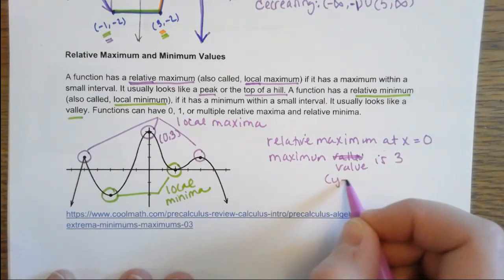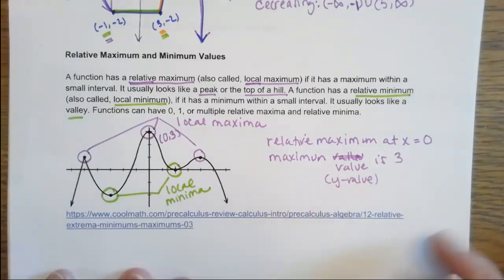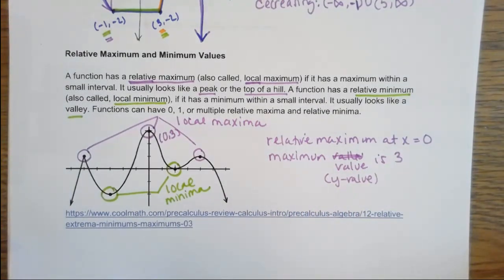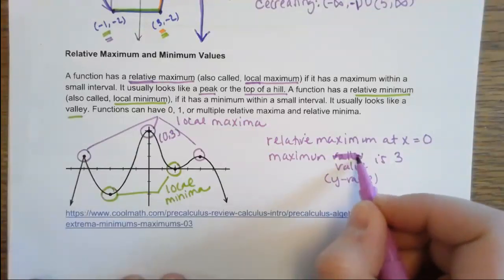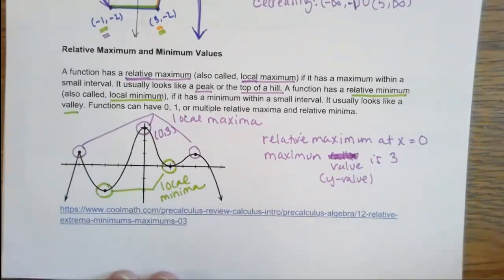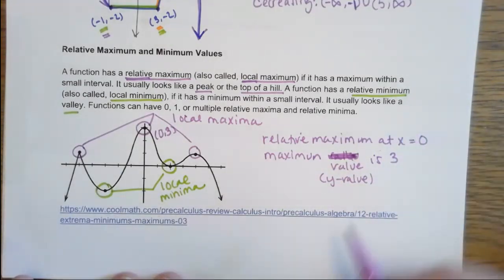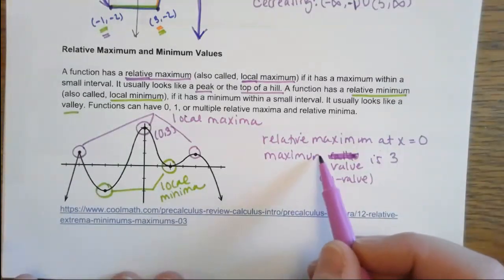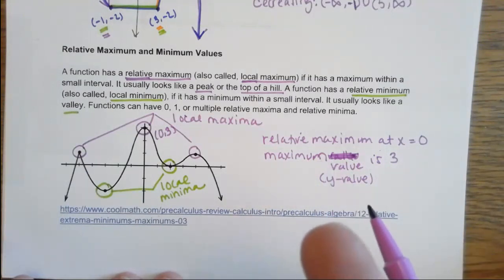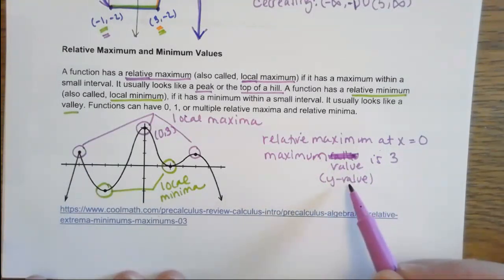And when we talk about value, we're referring to the y value. So this is where it gets a little bit tricky. As you're answering the homework questions, you want to read really carefully. If they're talking about more of a location question, they usually want the x value. If they're asking what the maximum value is, they're usually referring to the y value.